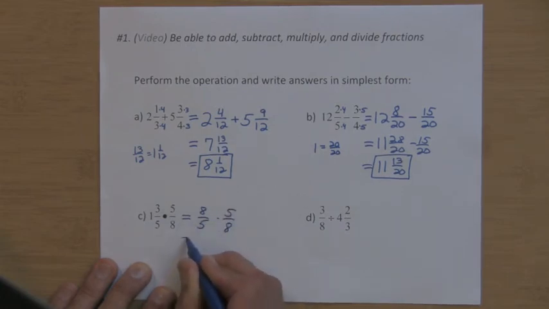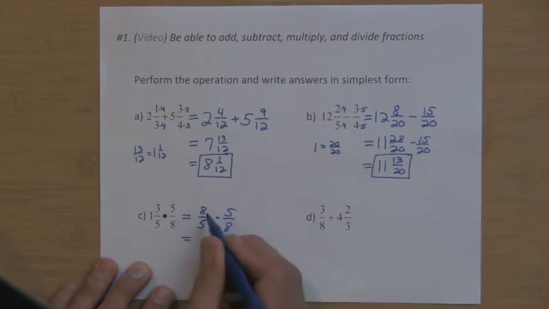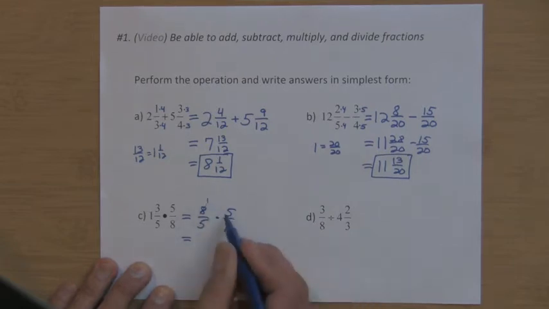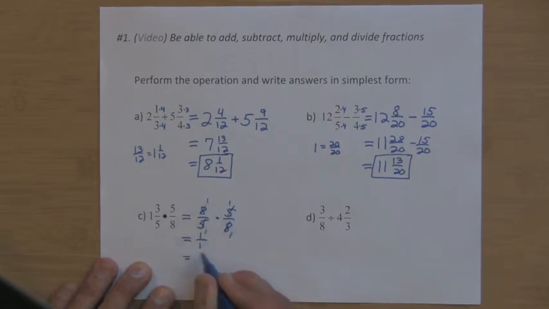And because we're multiplying and we have common factors on top and bottom of the fractions, 8 and 8 both divide by 8 and leave behind a 1. 5 and 5 both divide by 5, leave behind a 1. So my top of the fraction becomes 1 times 1, which is 1. The bottom of the fraction is 1 times 1, which is 1. And 1 divided by 1 gives me an answer of 1.